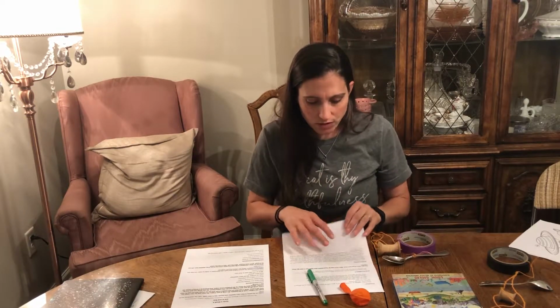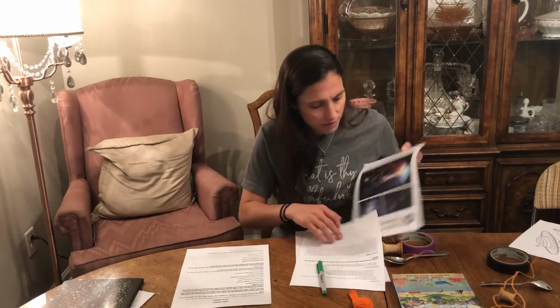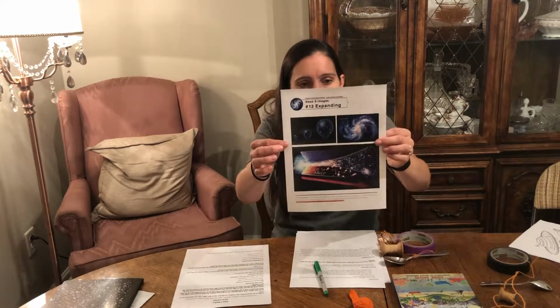So that's the first part of the experiment. And you'll read through the results together. I also have a little bit of a visual that you can show the students and just kind of talk through what we see here.